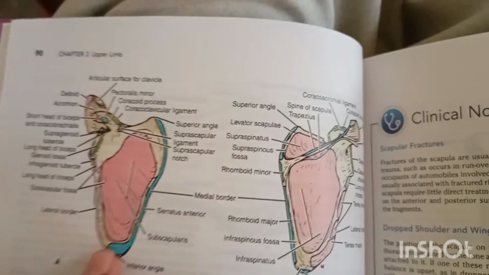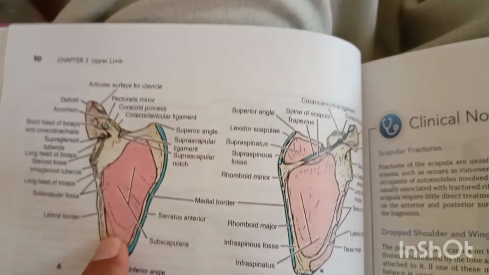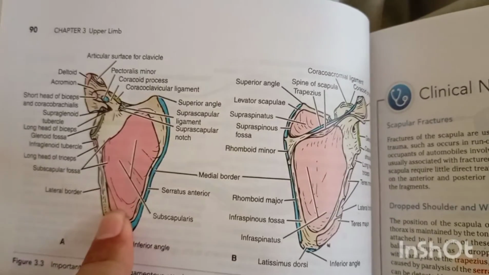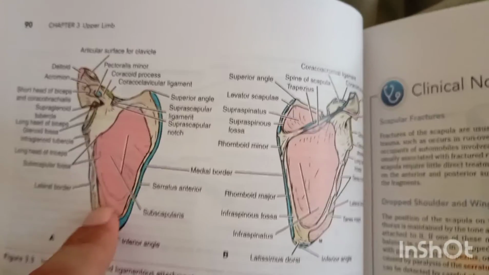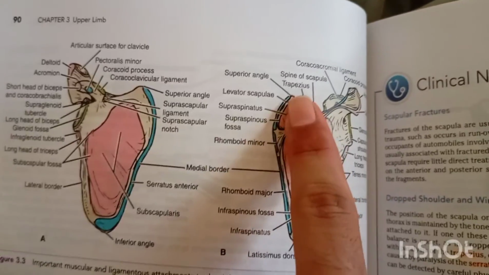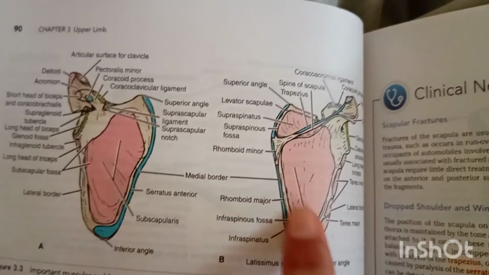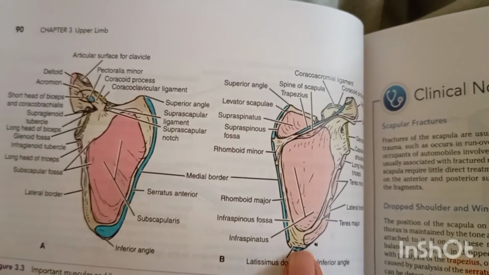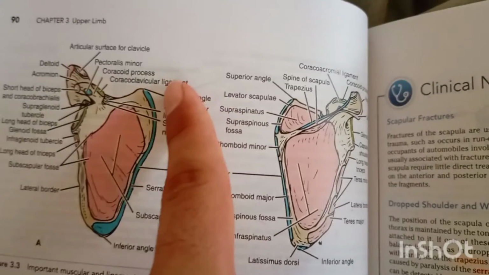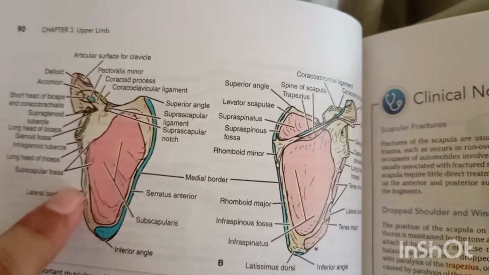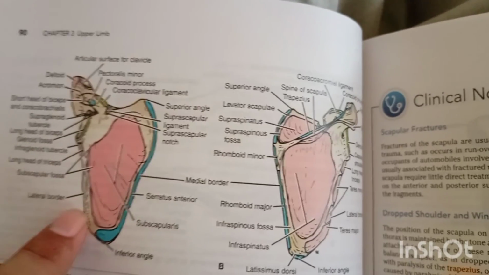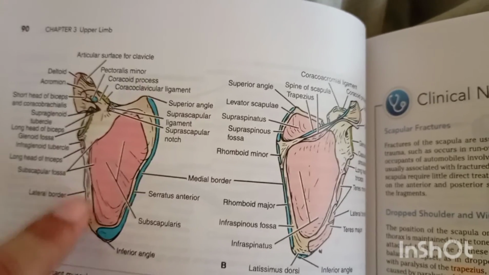So these were all the muscles which are attached to the scapula. If we revise: levator scapulae, rhomboid minor, rhomboid major, and latissimus dorsi on the medial border; on the lateral border, teres minor and teres major.